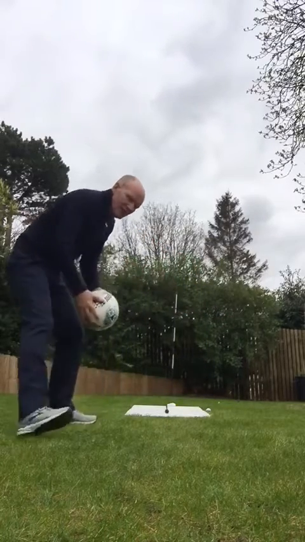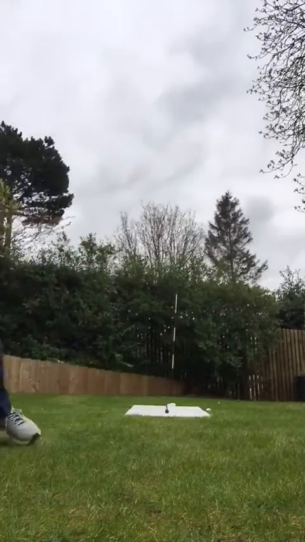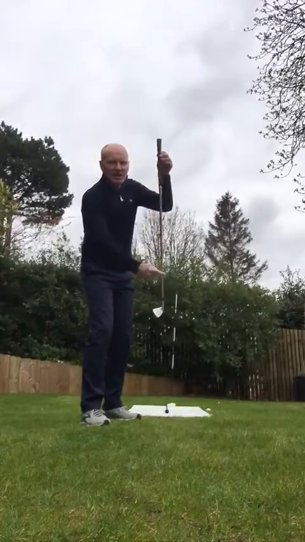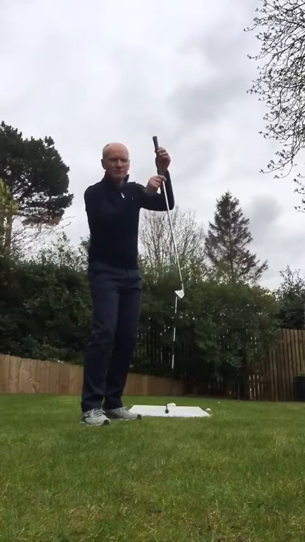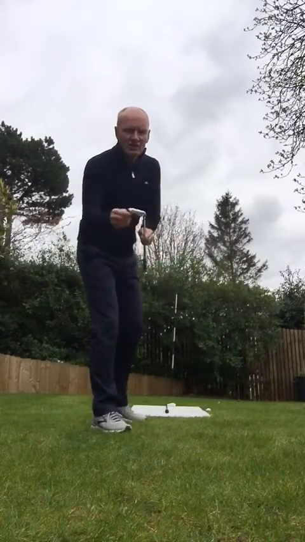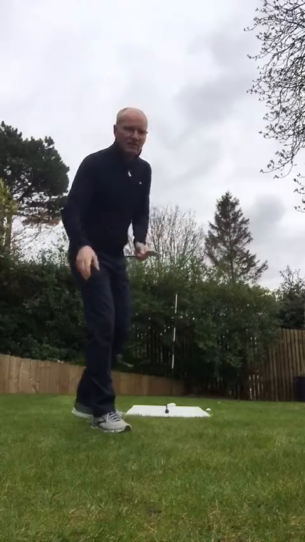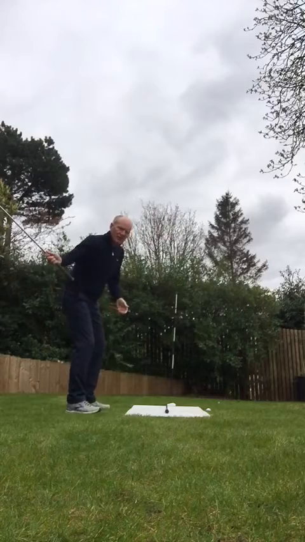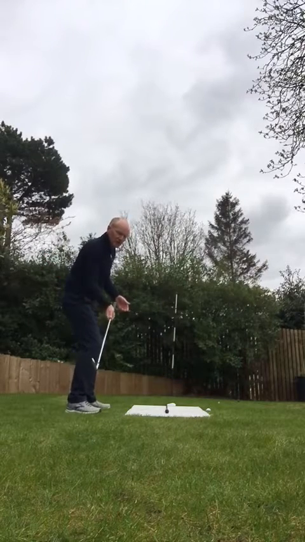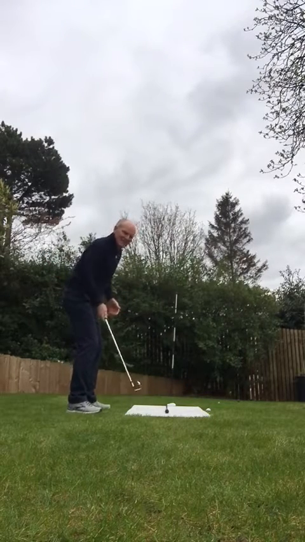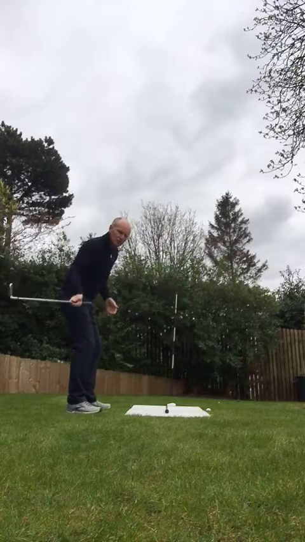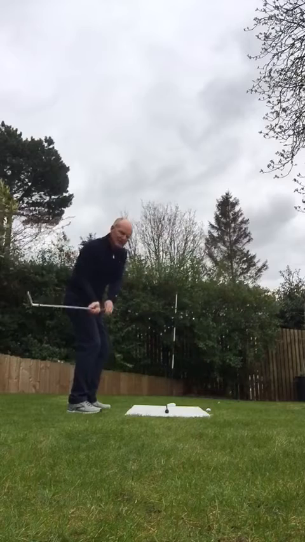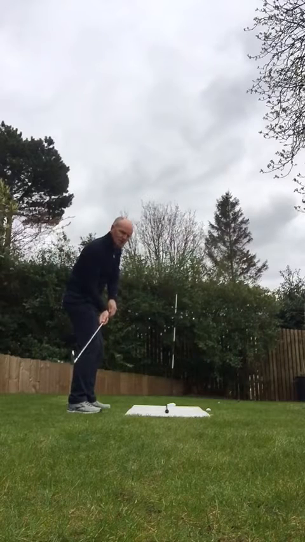So if we now think about the golf club in terms of our leg and our foot, here's our leg, the shaft of the golf club, and here's our foot, the head of the golf club. So we're going to think about the shaft of the club coming from inside the target line as it approaches the ball, keeping the club inside the target line at all times.